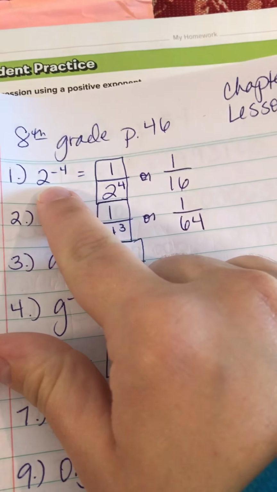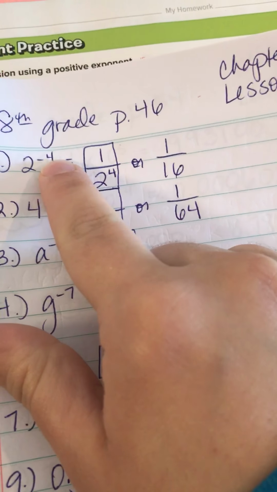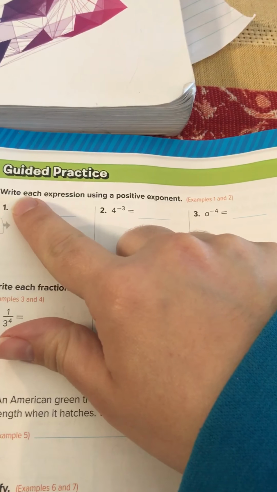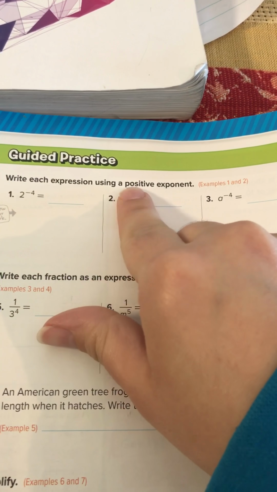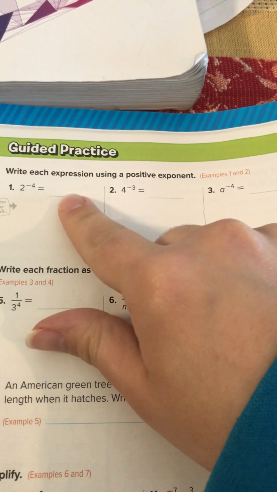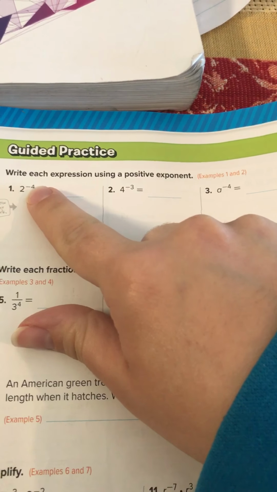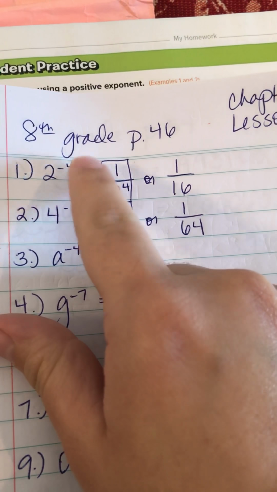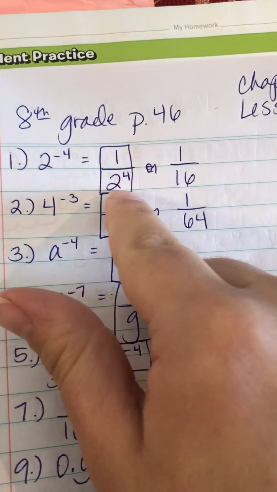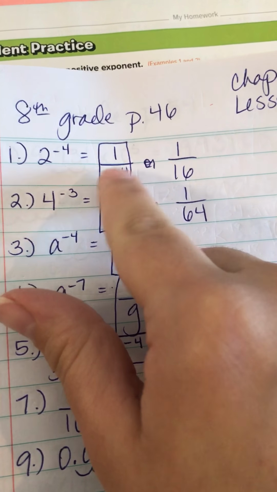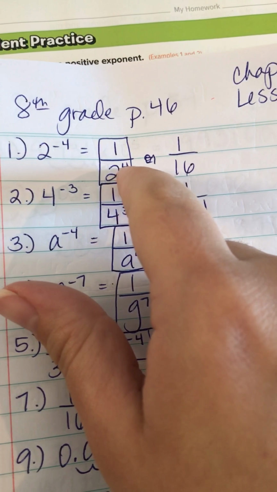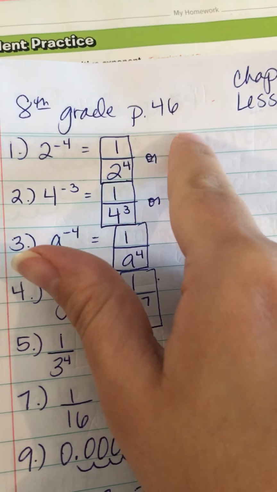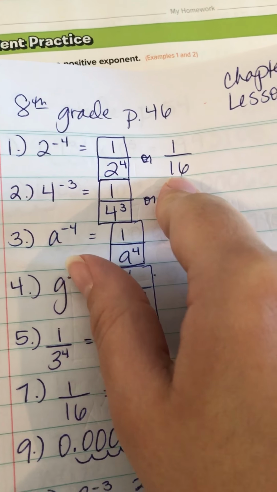Number 1 on your guided practice says 2 to the negative 4th power. And the instructions say write each expression using a positive exponent. So we're changing these from negative exponents to positive exponents. We don't want it to be negative, so we're going to move that to the denominator and make it positive. So 2 to the 4th power is on the denominator. And if we put 2 to the 4th power in the calculator, we would get 16. So this simplified would be 1 over 16.